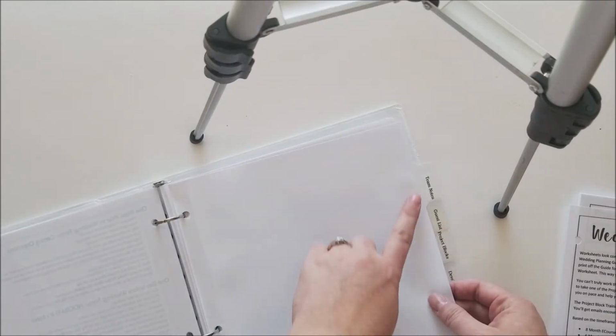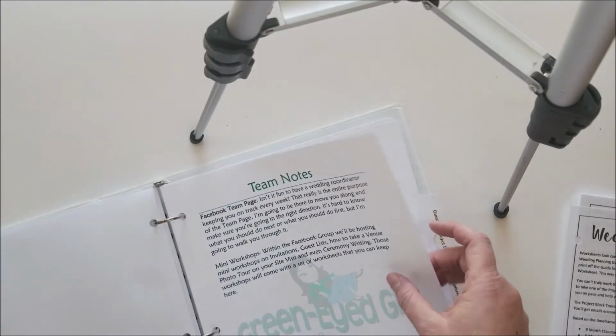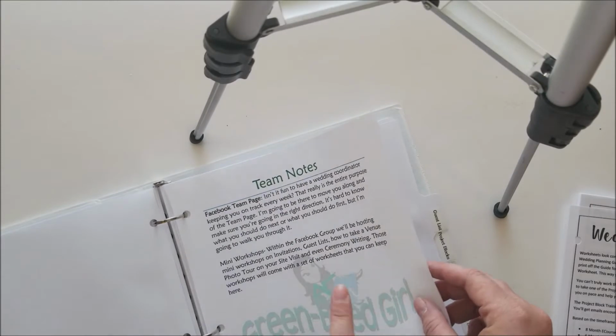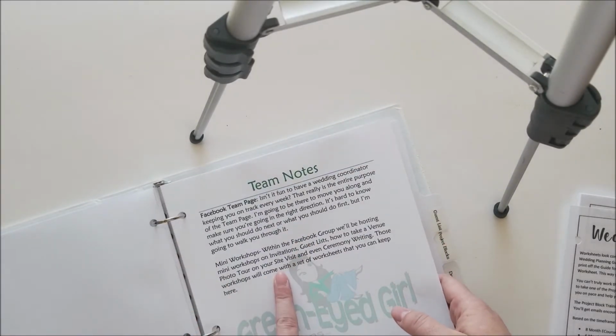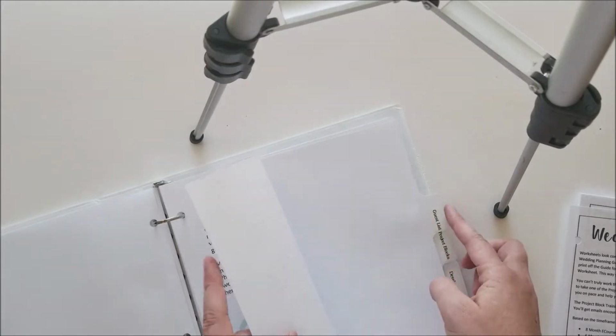Next tab is called Team Notes, and there's just that binder tab assignment page in there, but there's nothing there yet because we haven't had any workshops. When we do have a workshop in the Facebook group, you'll print off any of the agendas or information and put it in this tab.